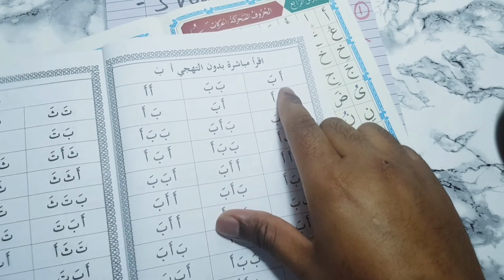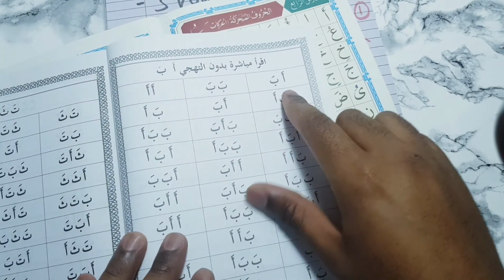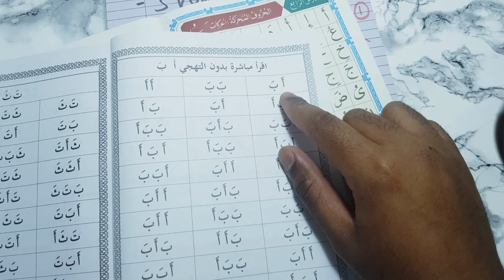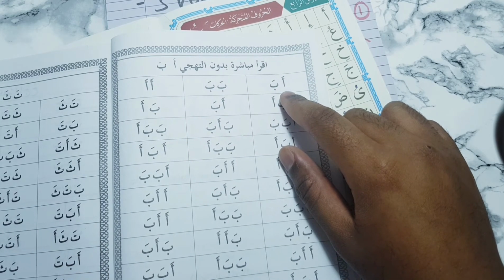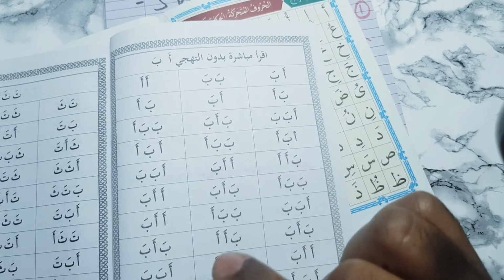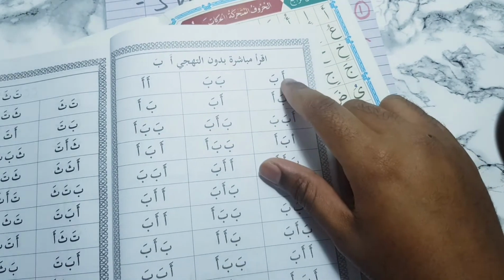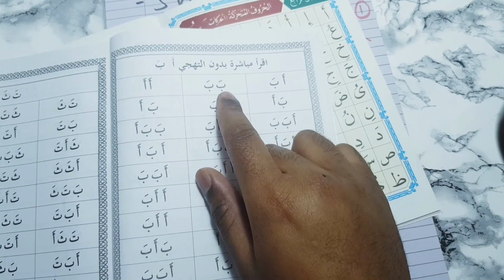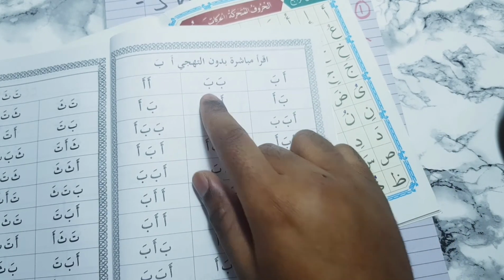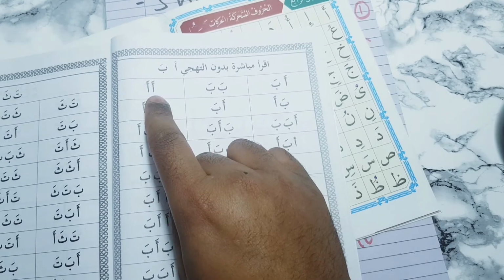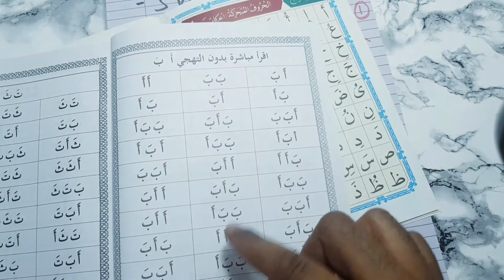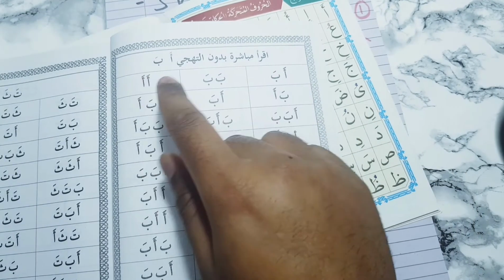So we're going to begin reading, okay? Stand here, please. Hi, Bismillah. Ba. Okay, I'm going to point. You have to read the letter that I point to. Ba, ba, ba. Okay, so all we're learning in this lesson is a and ba.